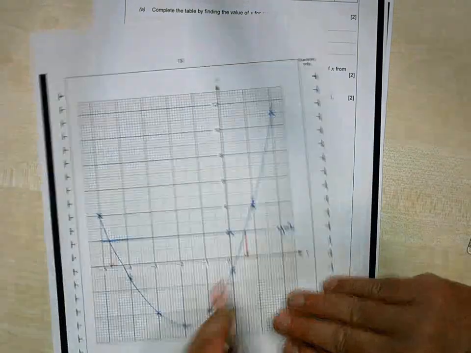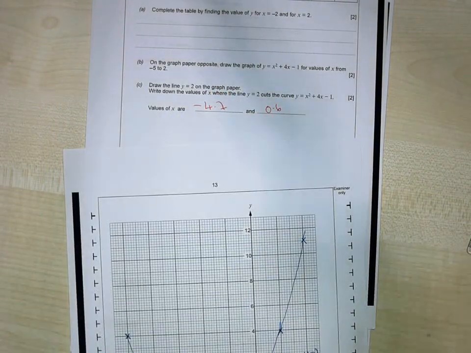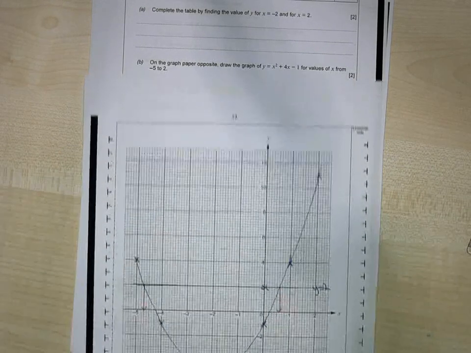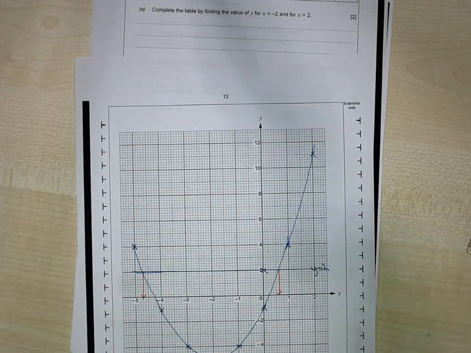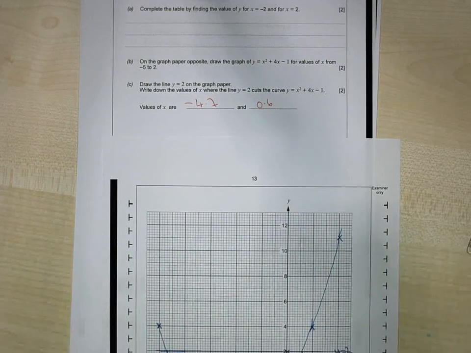And that one is 0.6 on my graph. And theirs is minus 4.65 and 0.65. How they get it down to 2 decimal places is a bit wrong, but they allow you that degree of movement anyway. So those would be fine.